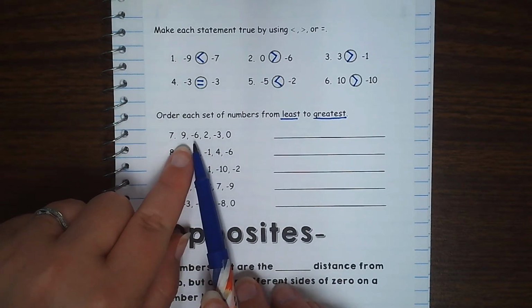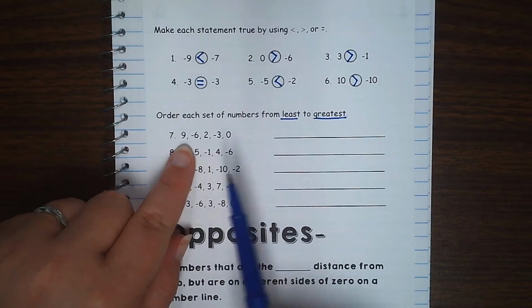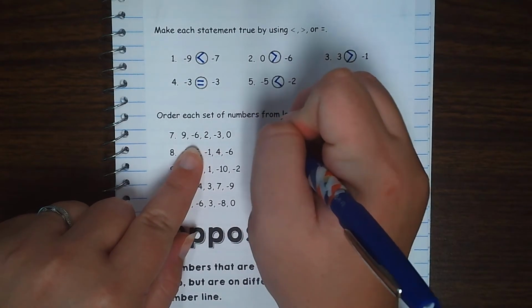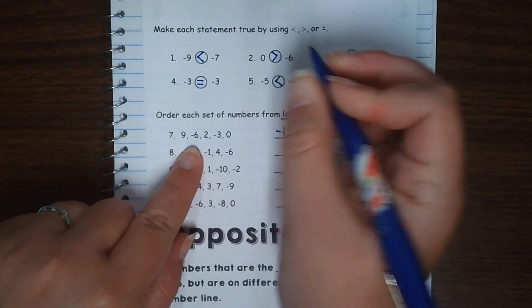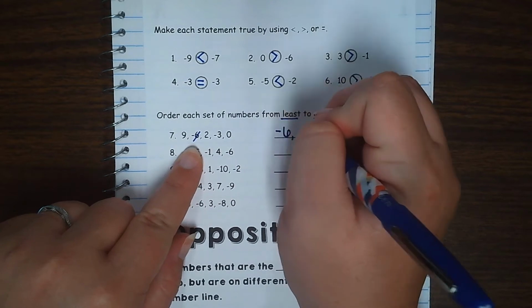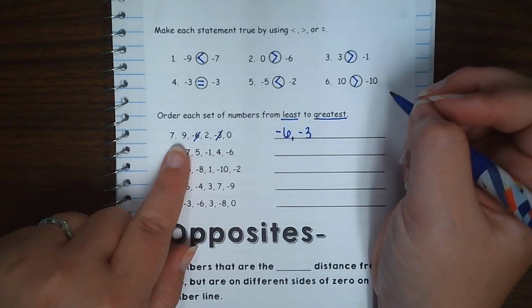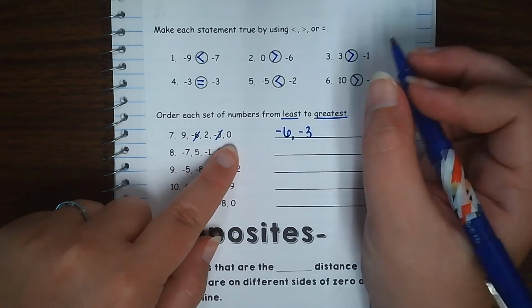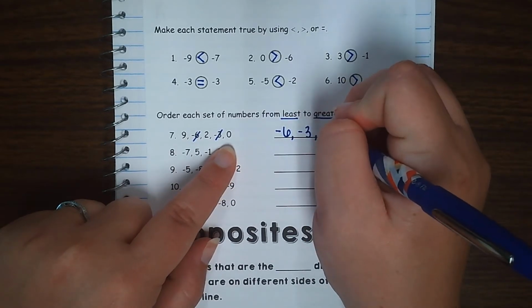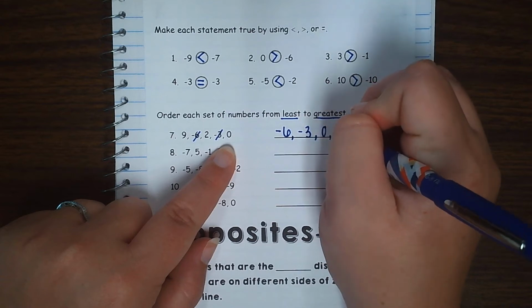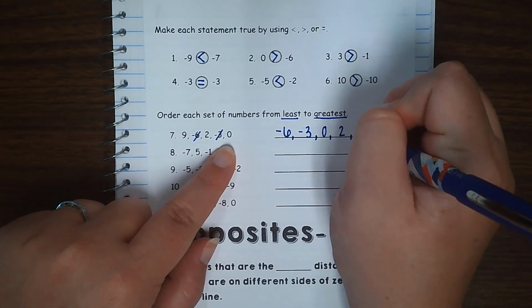Negative 6 is less than negative 3. So we're going to start out negative 6, negative 3. Then we have 9, 2, and 0. That's pretty easy. 0, 2, 9.